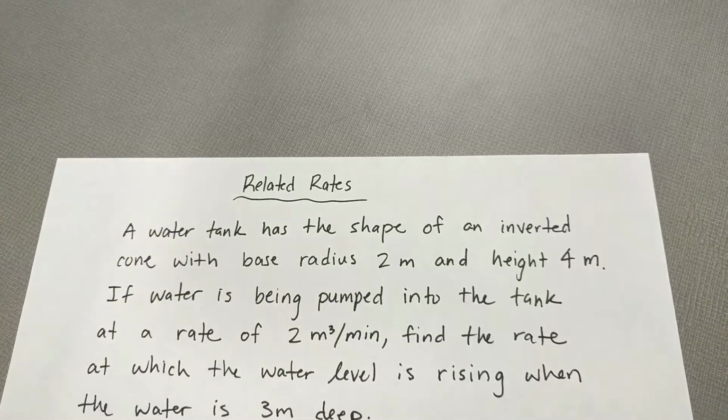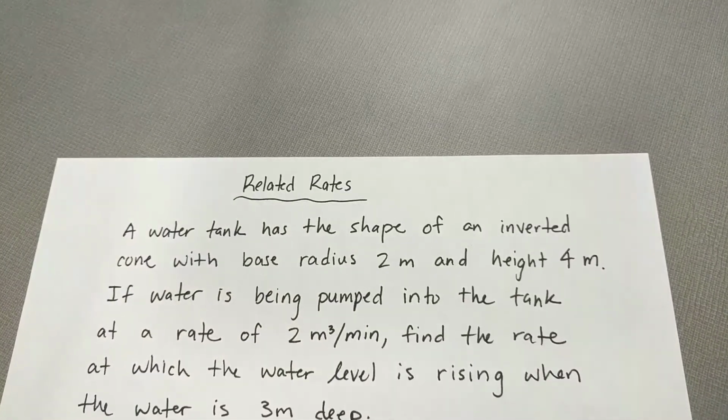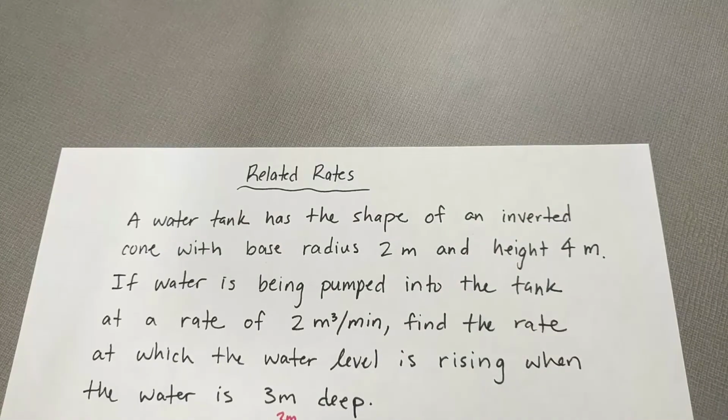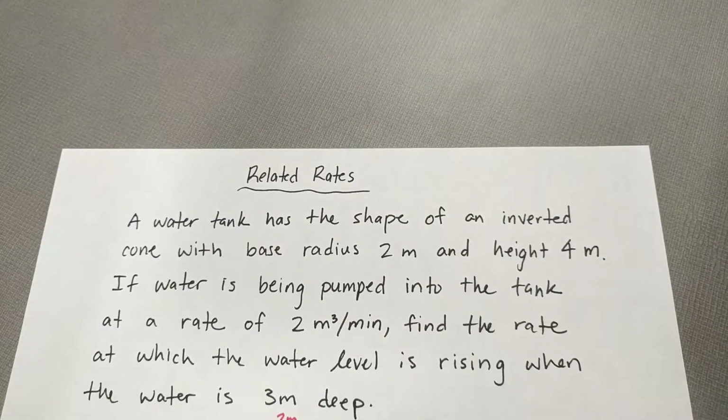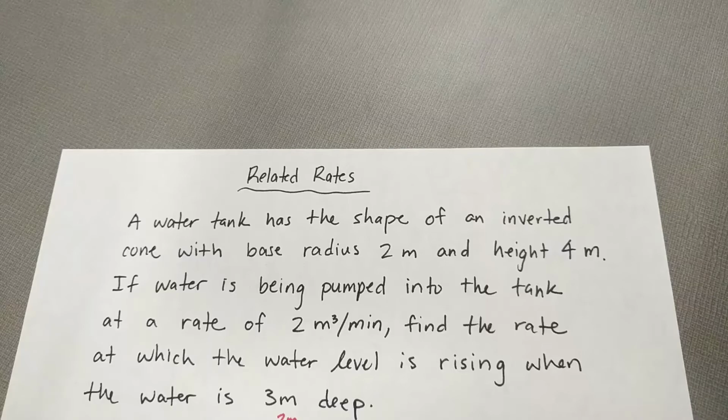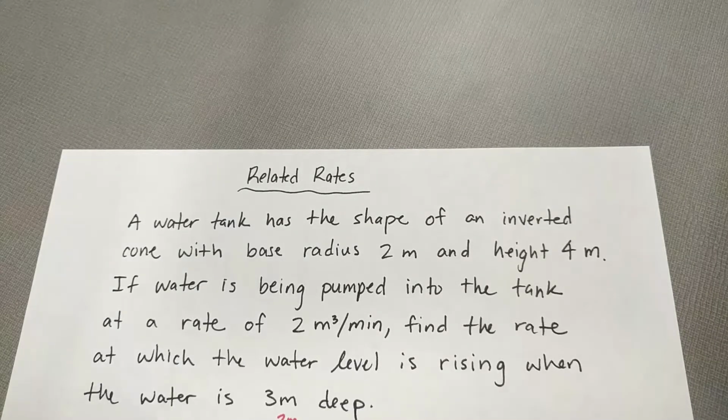All right, welcome back. So it's been a couple of days of working on optimization, so using calculus to do some contextual problems. Here's a different type of problem. It's called a related rates problem. And so the gist of these types of problems is that there are measurements or things we're interested in that can be represented with numbers that are changing as time goes on.